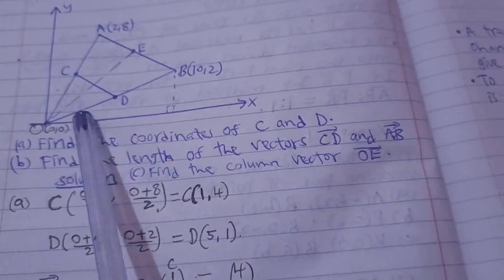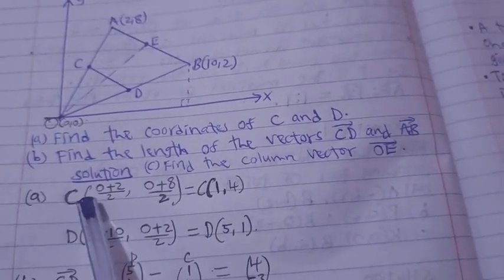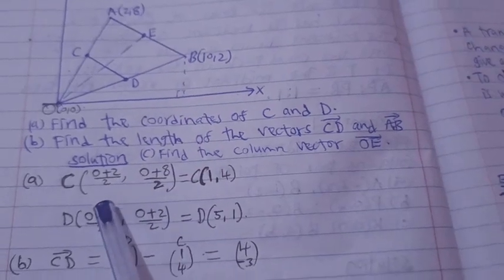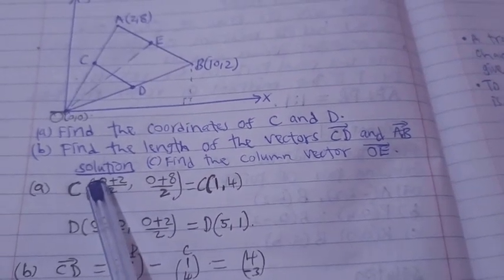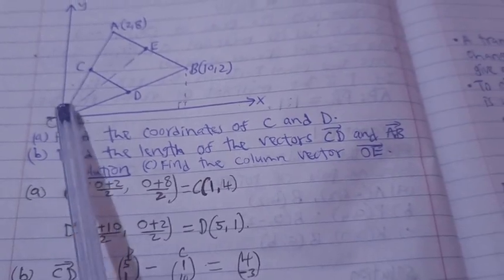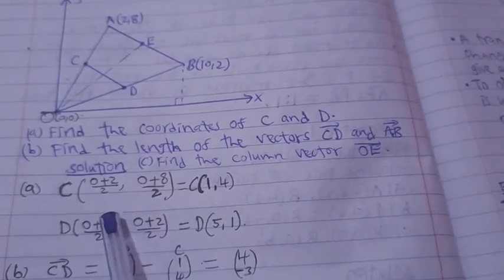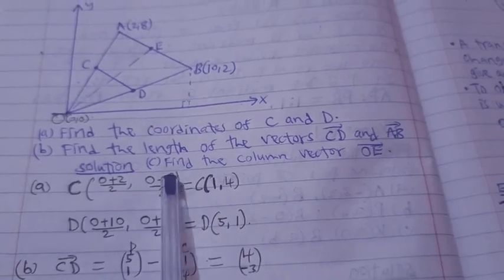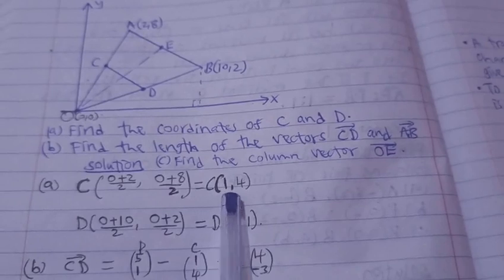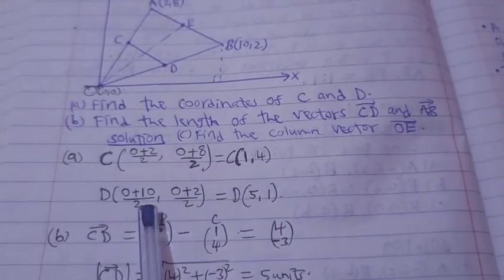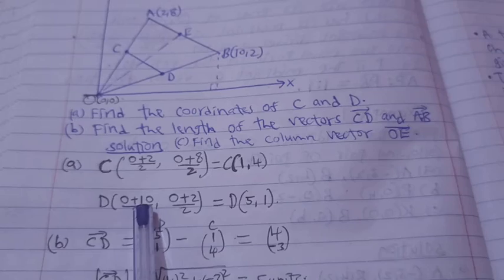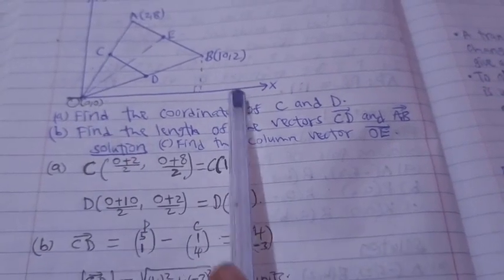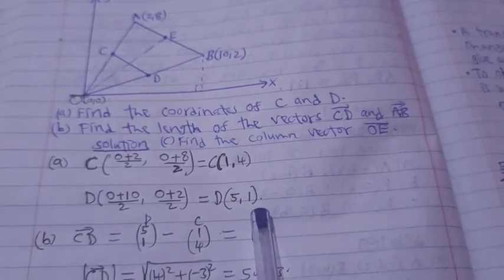For us to get the coordinates of C and D, we've been told that C is the midpoint of O and A. That will be 0 plus 2 all over 2, which gives us 1, then 0 plus 8 all over 2, which gives us 4. For D, we take 0 plus 10 all over 2, then 0 plus 2 all over 2, which gives us (5, 1).